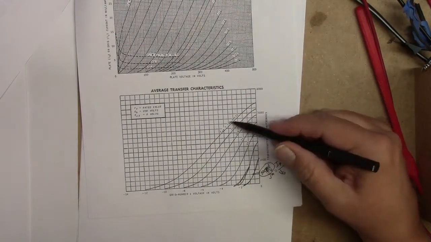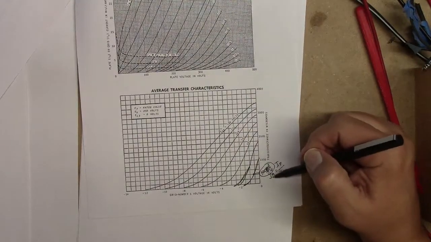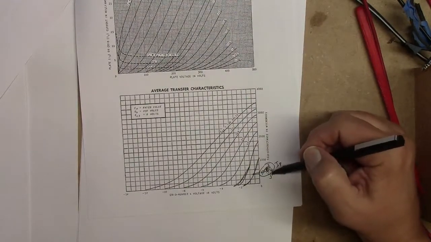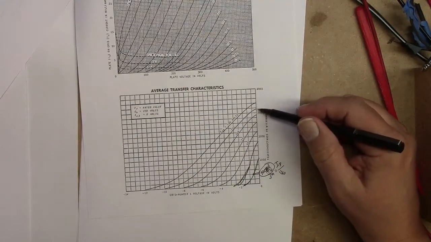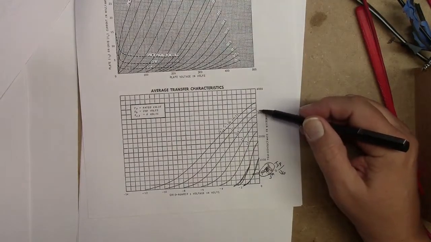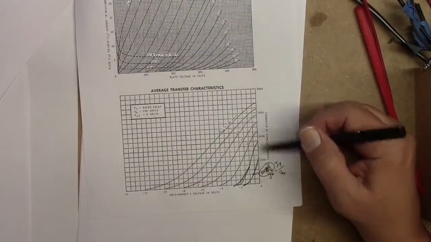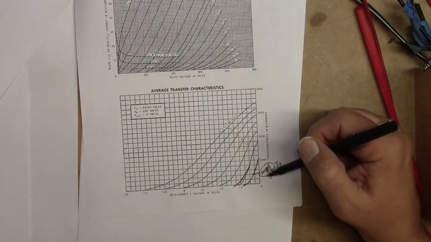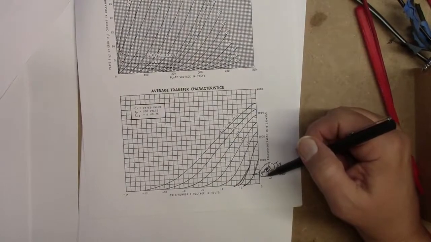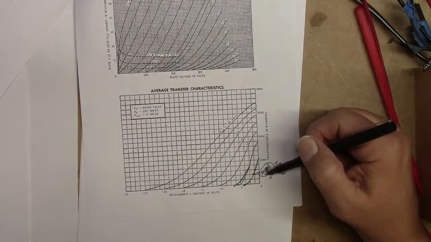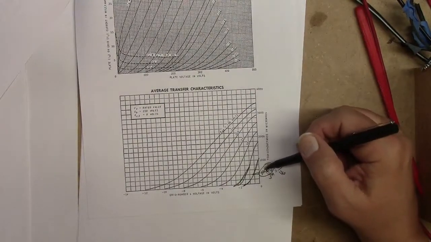If I choose a higher screen voltage, I can make my G sub m go from 500 all the way up to, say, 3500. Because of that, I can definitely control the output swing on my resistor loaded pentode, and I can change the impedance level at the plate.